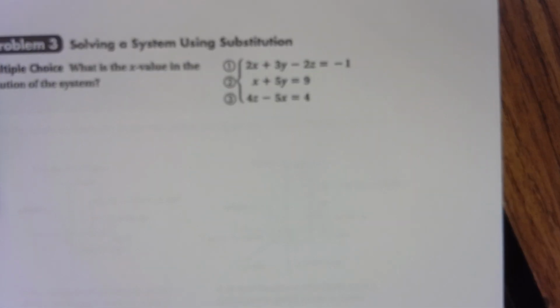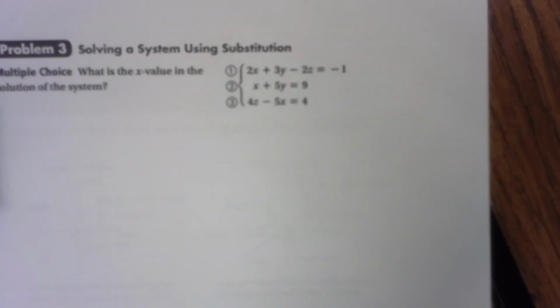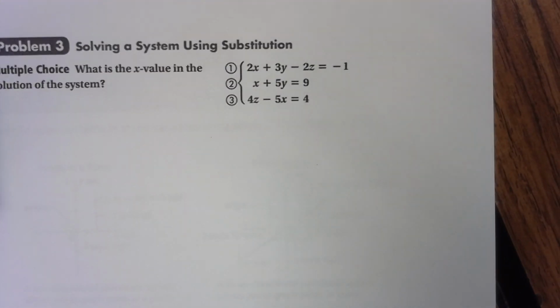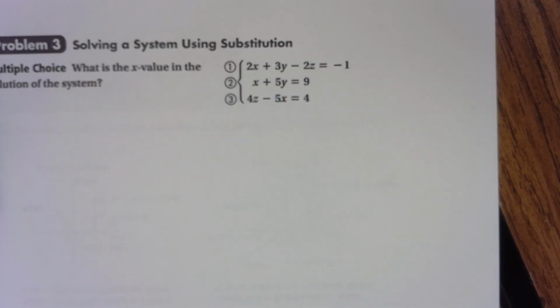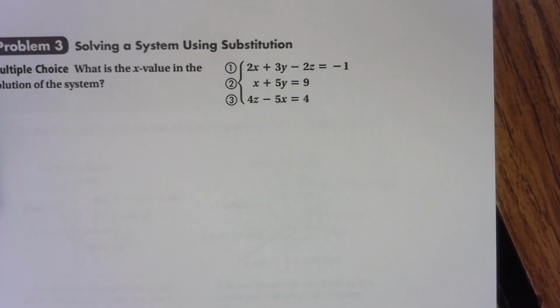Right now, I'm noticing we just have one equation with x, y, and z. The other two equations have x and 5y, and x and z. And so I think if I just ask you all to try to figure this out from here, we'd be like, well, we're not quite sure where to even begin.